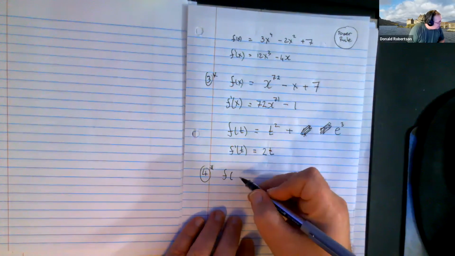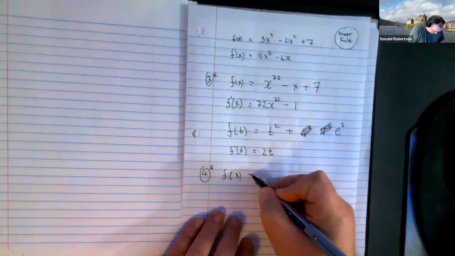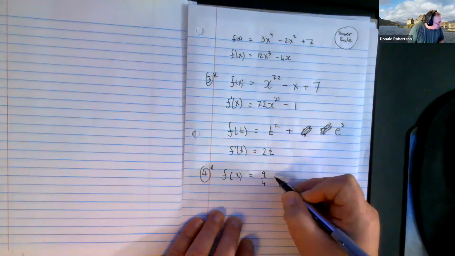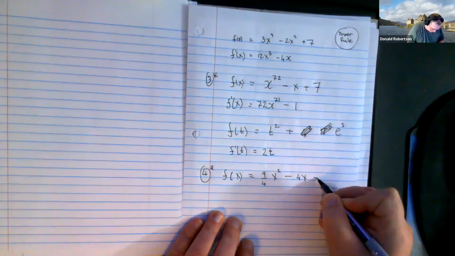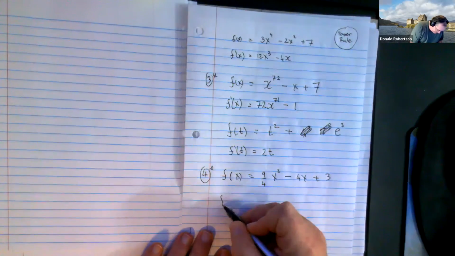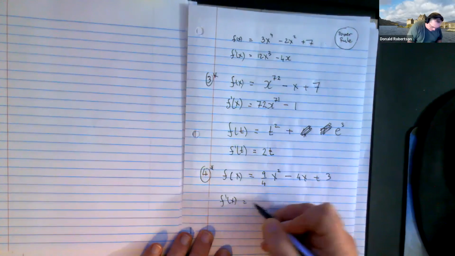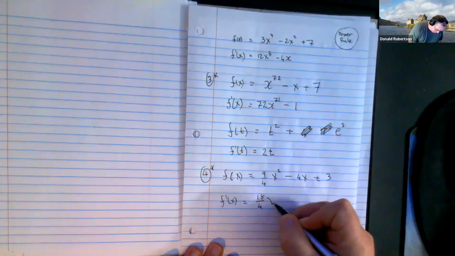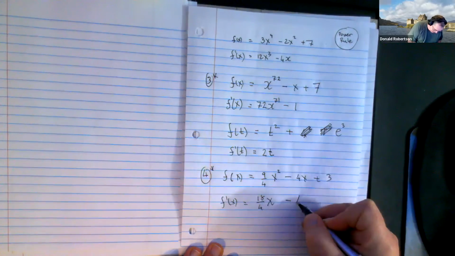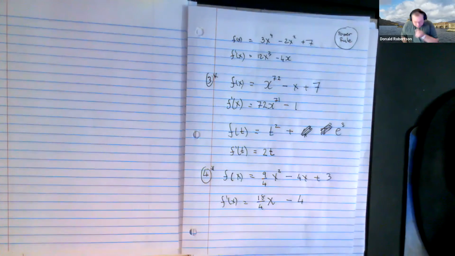Okay, this fella is going to be 9/4 x squared, take away 4x, add 3. We're still on the power rule. So you multiply by the power and you reduce the power by 1. And you get -4 and that gets you nothing. And you will type that in and WebAssign will hopefully say you're wrong.